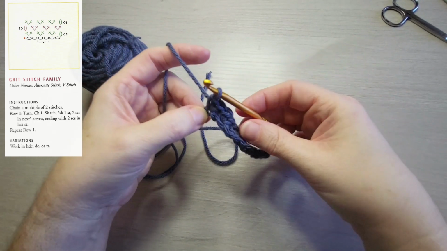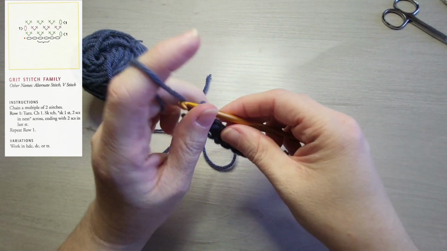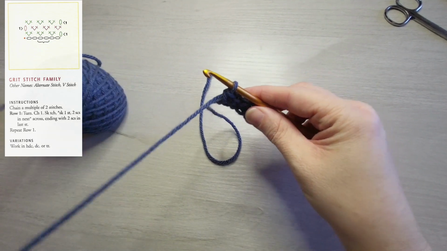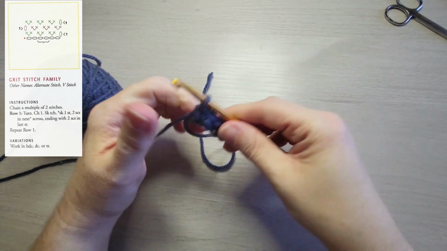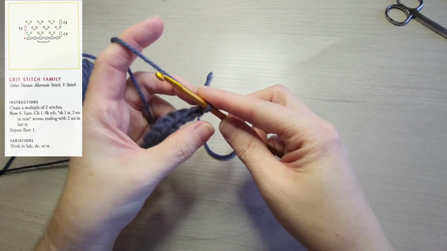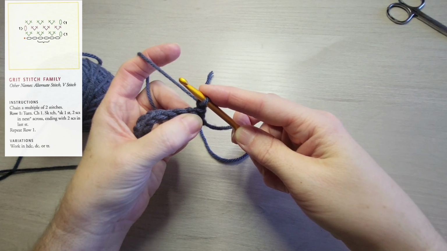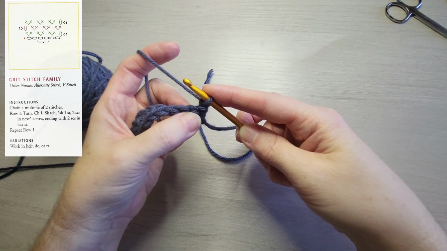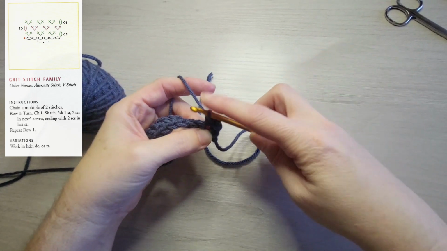Very simple. All right, so we're going to repeat round 1. We basically repeat round 1 until we get the height of the project that we want. So we'll go back to that, and it says turn, chain 1. We're going to skip that turning chain, and then we're going to skip 1 stitch, and then we're going to single crochet in the next one, 2 single crochets.